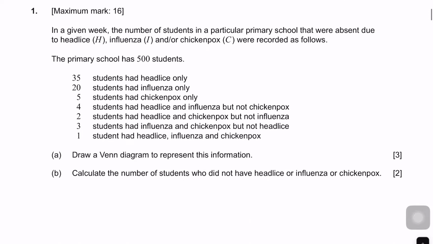Alright, here we go. Starting off with a probability question. In a given week, the number of students in a particular primary school that were absent due to head lice, influenza, and/or chickenpox were recorded as follows. The primary school has 500 students. After this, they provide a breakdown of how these 500 students are distributed.